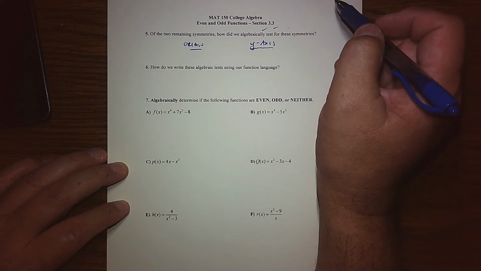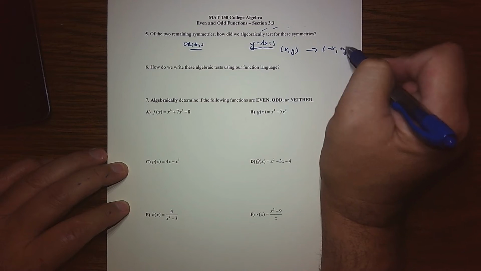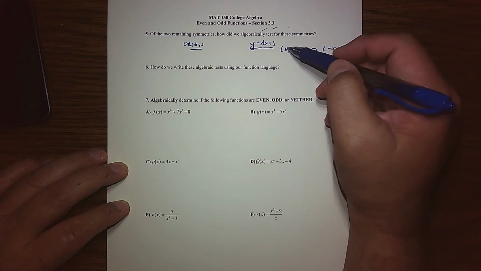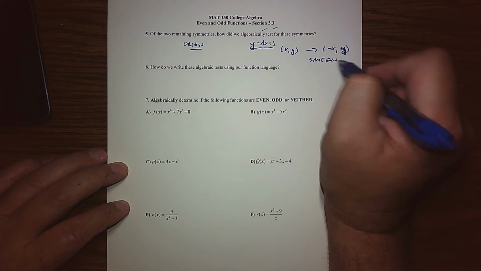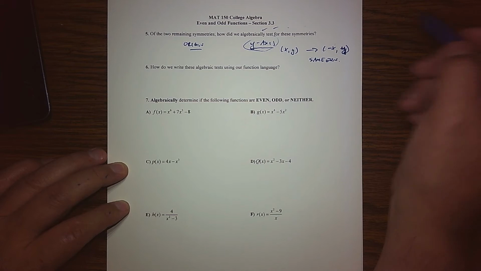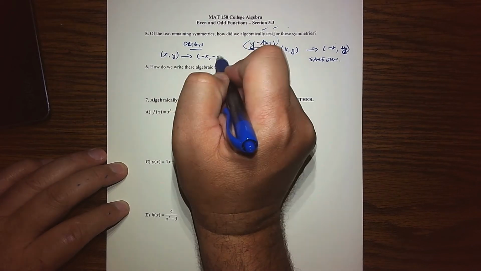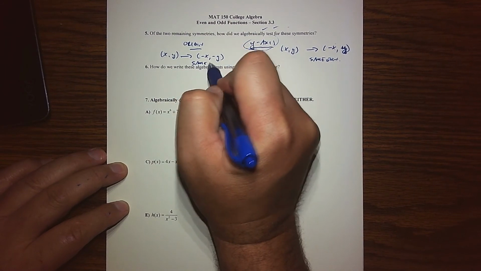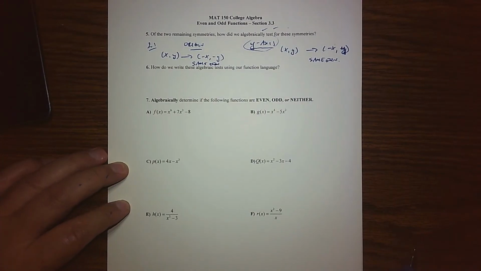Go back to the memory banks. So for the y-axis, what we did is we took the point x, y and we replaced it with negative x, y. So we left the y alone, but replaced the x with its opposite. And then the idea is we got the same equation. If we did, then we knew we were symmetric with the y-axis. For the origin, what we did is we took our point x, y and we replaced both of them with a negative and got the same equation back. So that's what we did back, I think it was in 2.1 when we first investigated this.